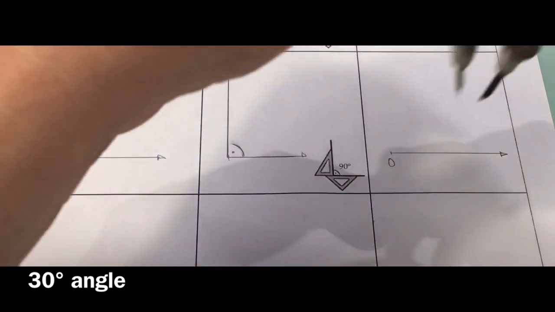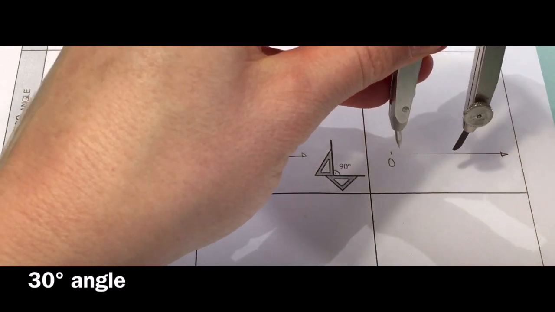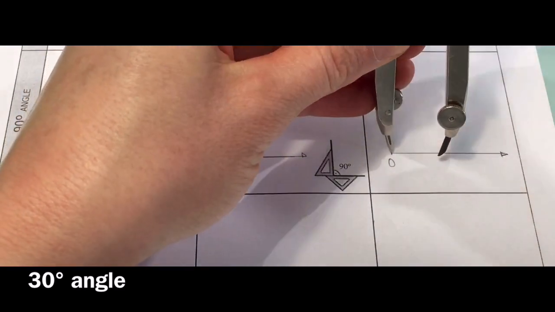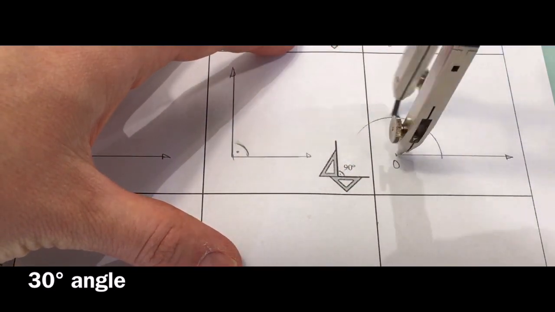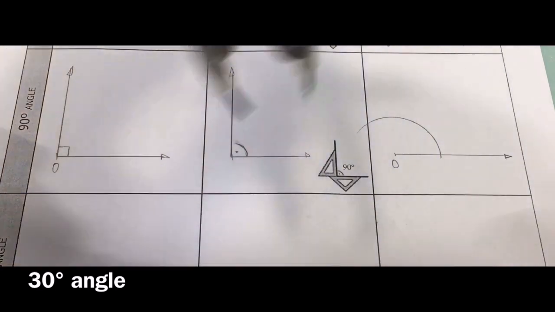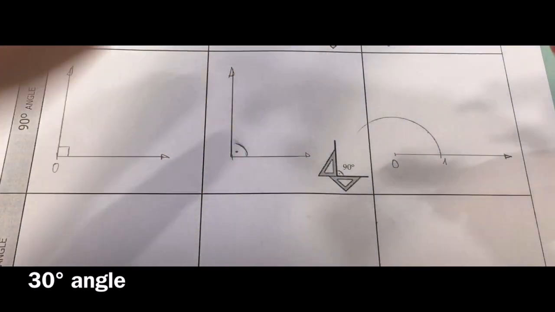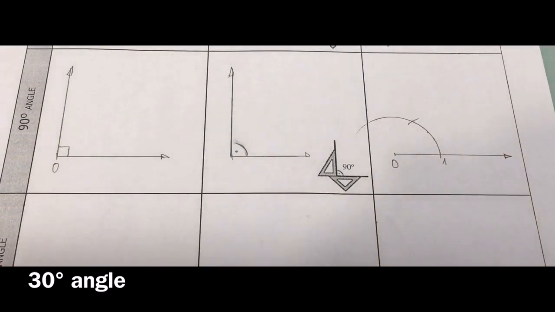Open your compass, any convenient radius, and draw 4 arcs, all of them with the same radius. The first one from the vertex of the angle. This arc intersects the ray at point 1. Set the point of the compass at 1 and mark off. This is point 2.